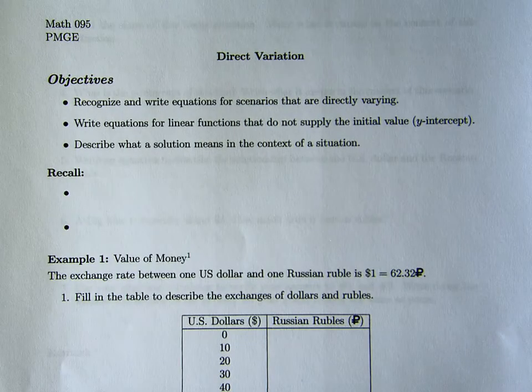So 3.6 is direct variation. Let's chat about it. We're going to recognize and write when quantities are directly varying, and write equations for linear functions that do not supply an initial value. And we're going to describe what a solution means in the context of a situation. That is just reoccurring. Couple of recalls.